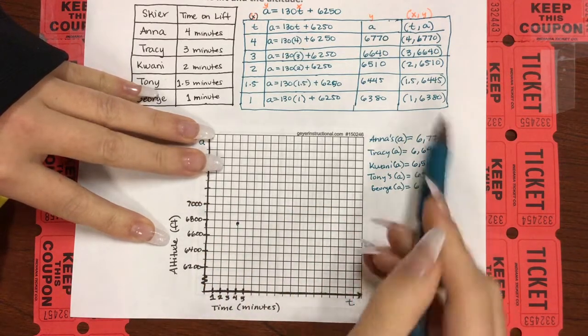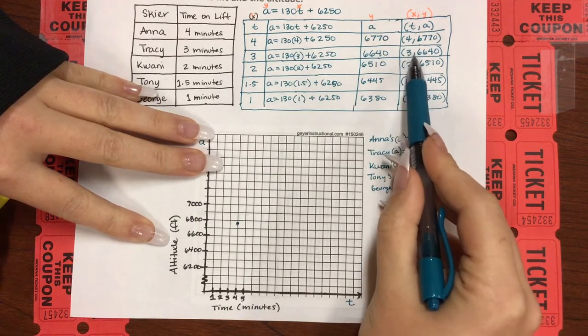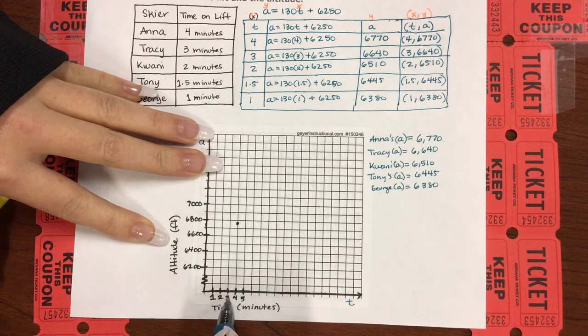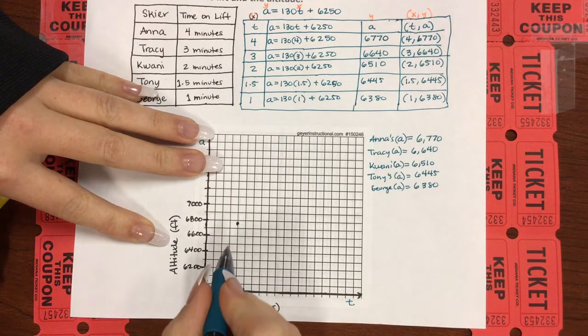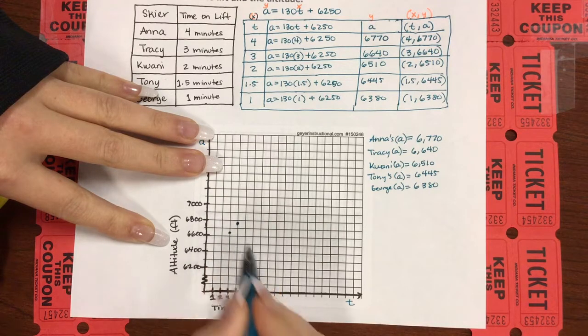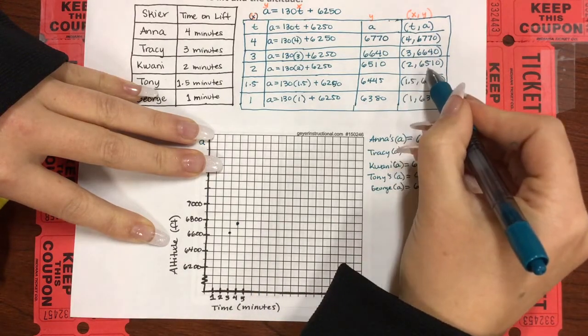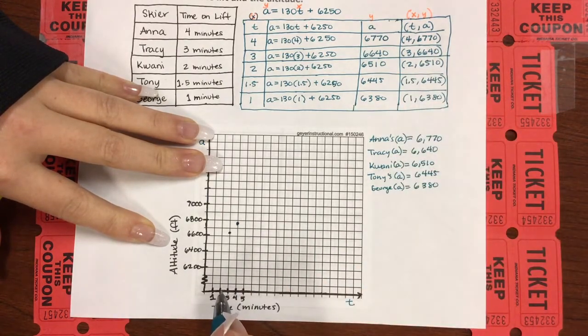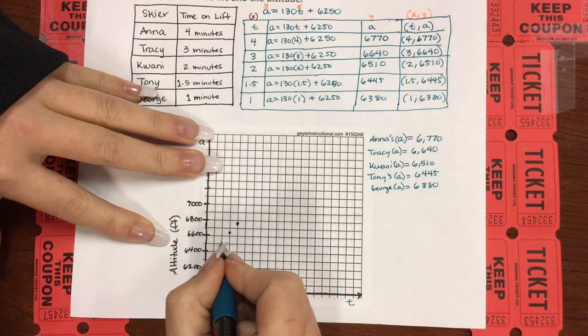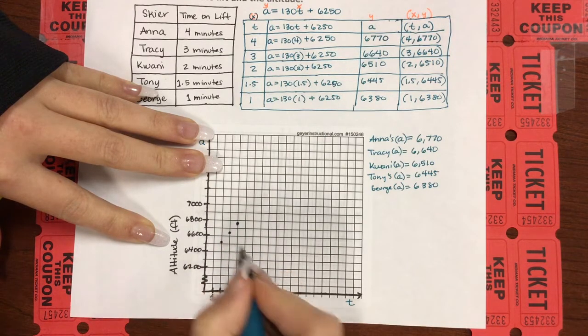And I'm approximating. Okay, the next one would be 6,640. So here is the 3 minutes, and it was right here and a little under half, so right about there. The next one is for 2 minutes. It was 6,510, just slightly over 65, so right about there.